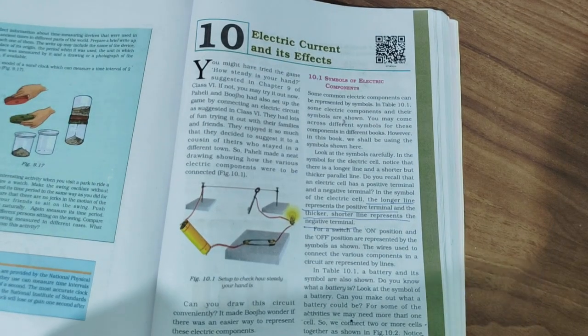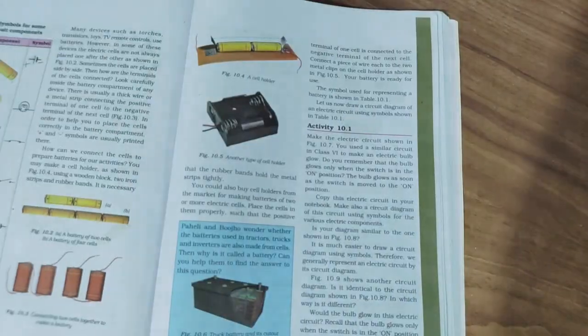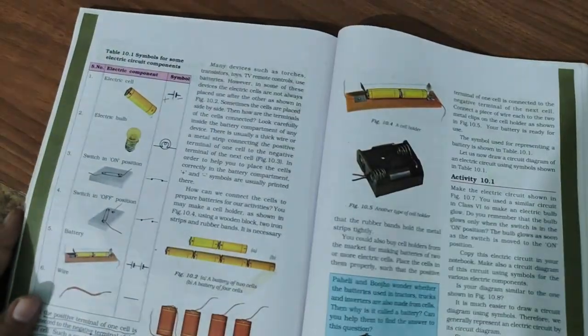Hello everyone. Today we will learn Class 7 Science Chapter 10, Electric Current and its Effect. It is very important to know the symbols of some electric components.